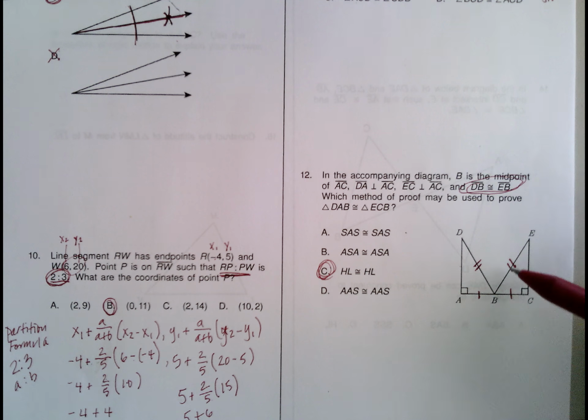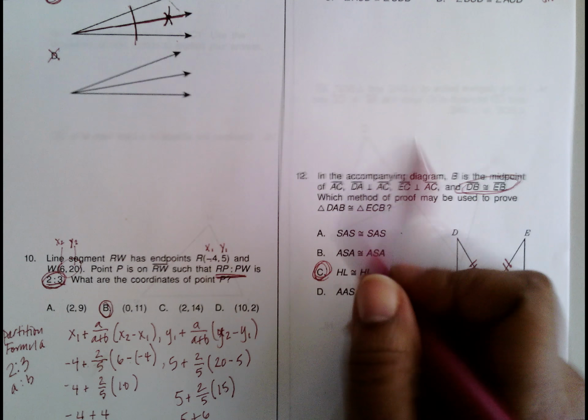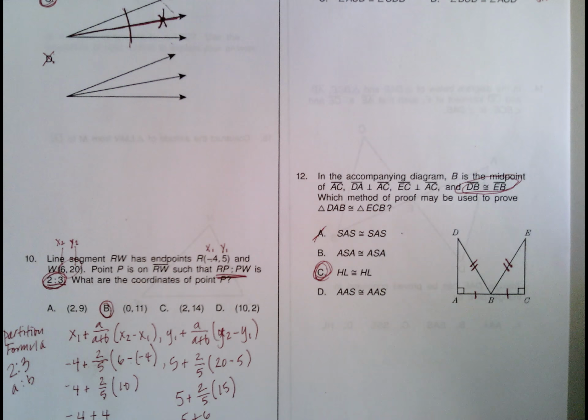And ASS does not work. Neither does SSA. So the reason why it could not be side angle side is just because of where the congruent sides are located. Had they been over here, you could have definitely used this, but they're not, unfortunately.